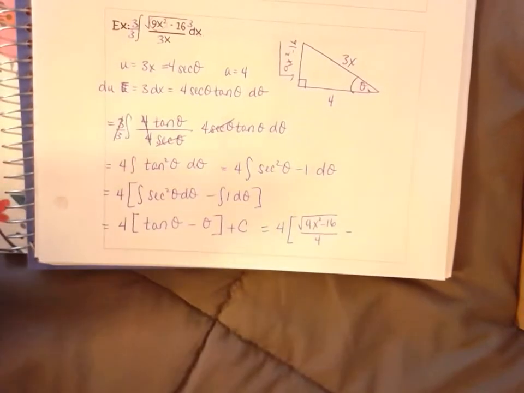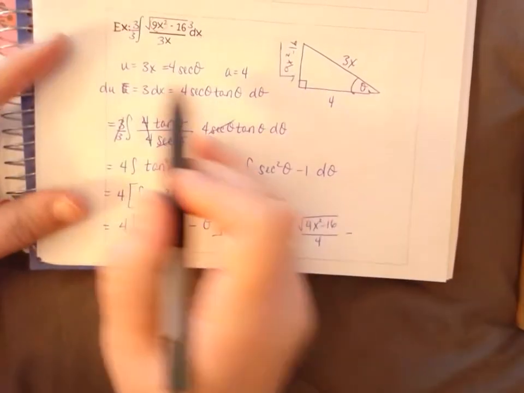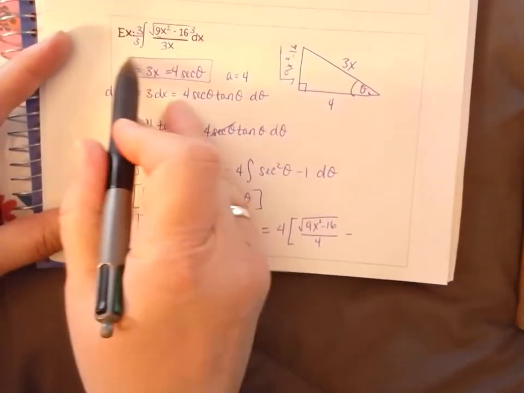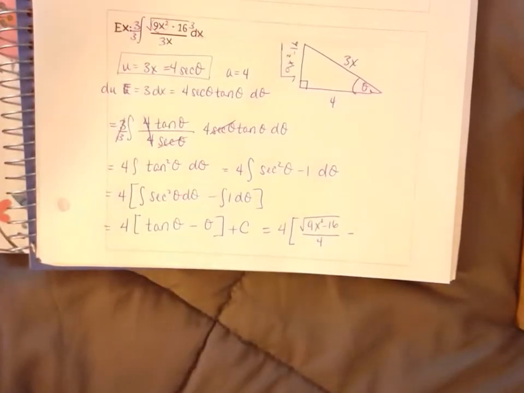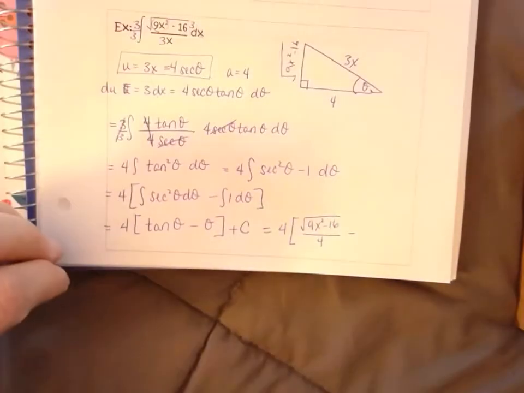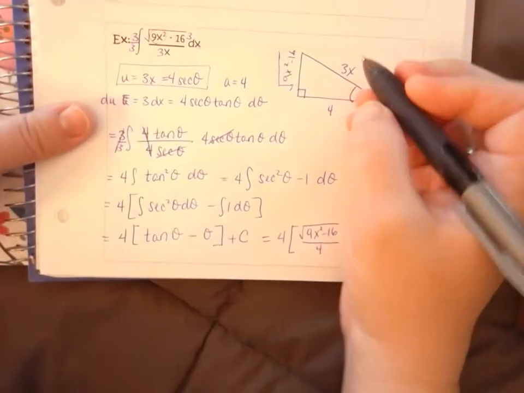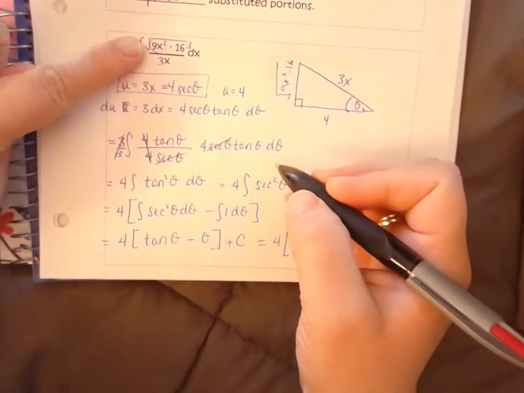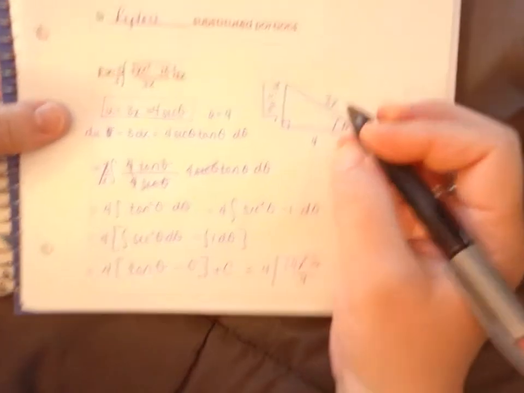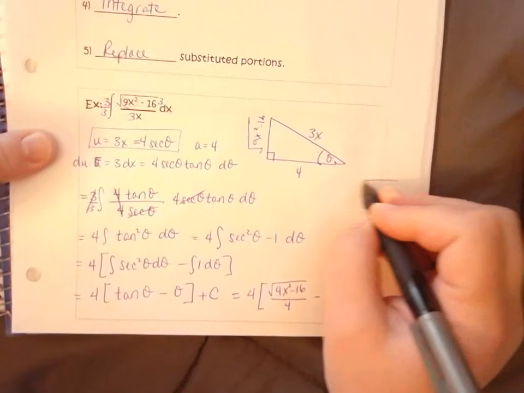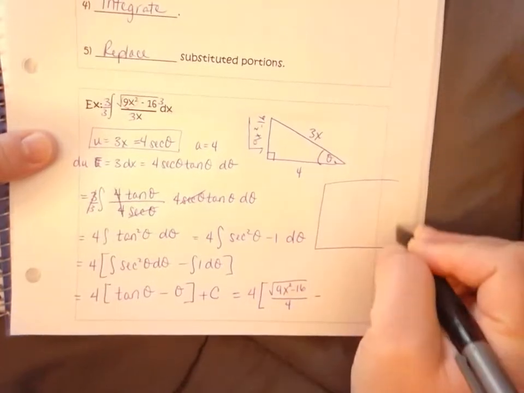Now, how do I figure out theta? Well, if you remember, this statement right here is the most important piece of this entire puzzle. Since x was my original variable, I'm going to focus on just that portion. Here's a little key off to the side.